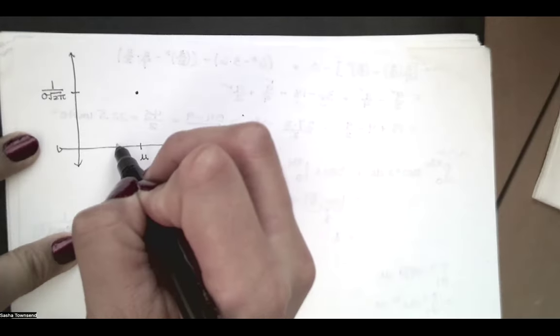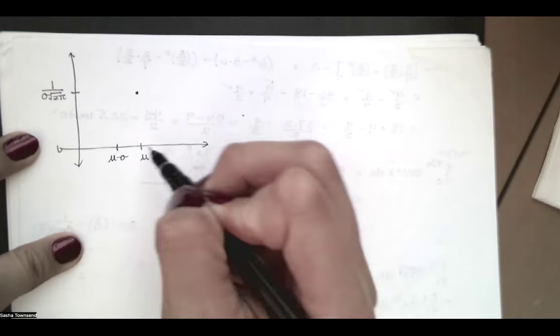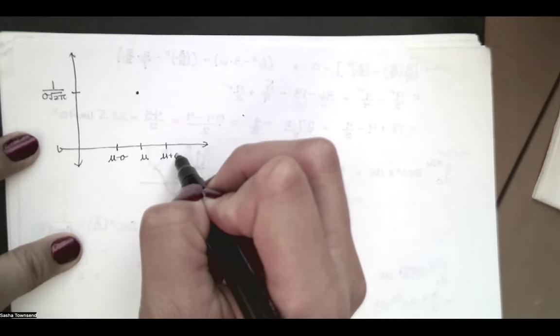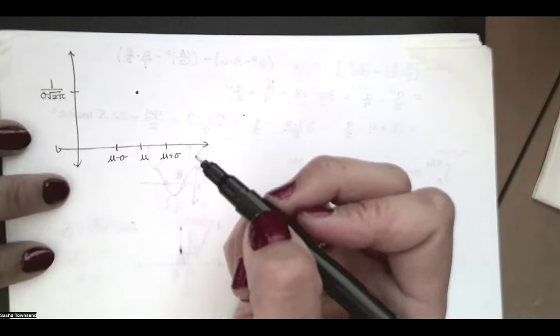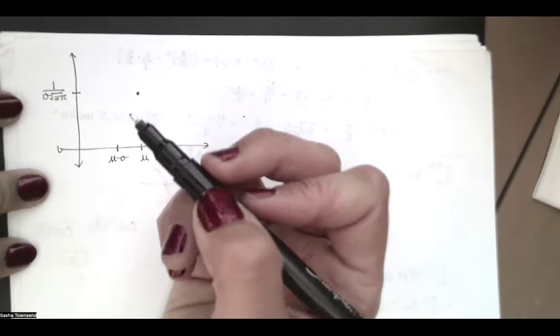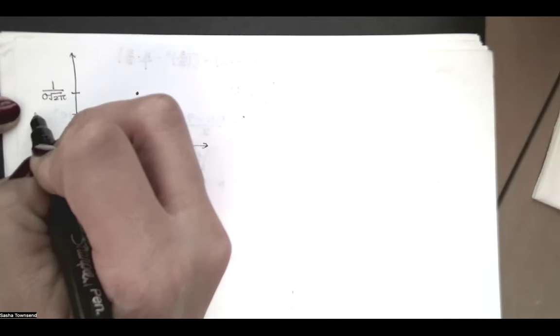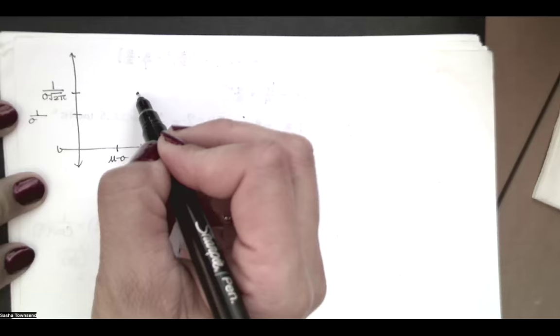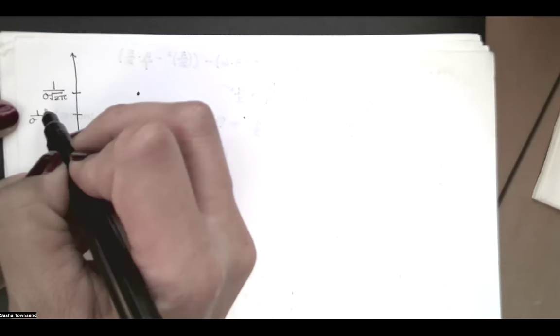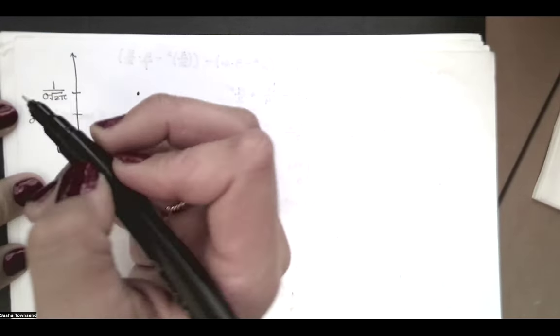And then we have mu minus the standard deviation and mu plus the standard deviation. And the y values there were this number times e to the -1/2. And again, as sigma increases, that maximum value decreases, because 1 divided by a larger number is going to be a smaller number.